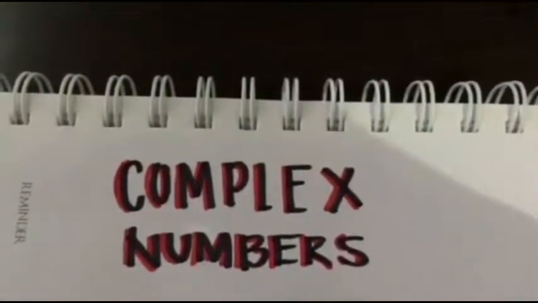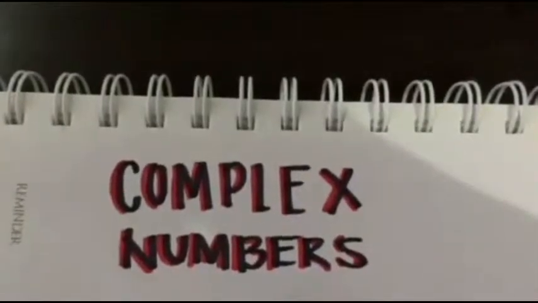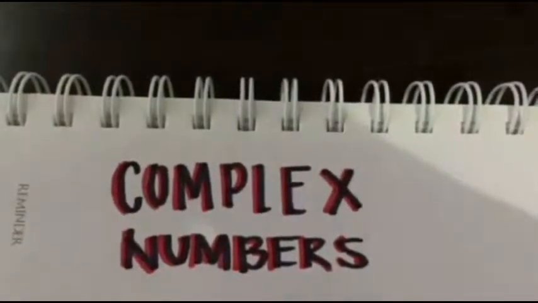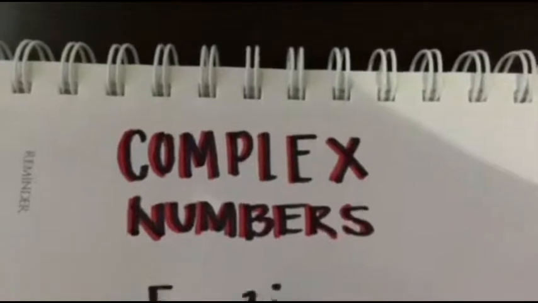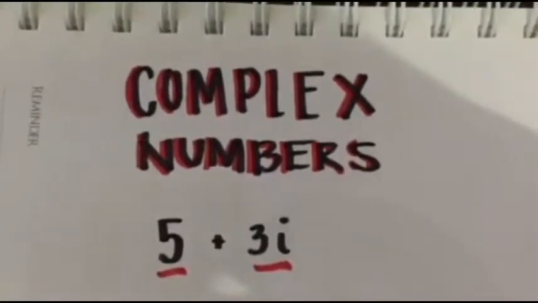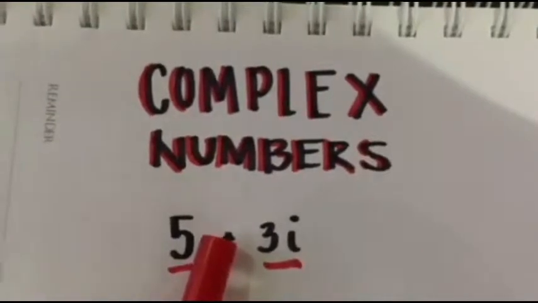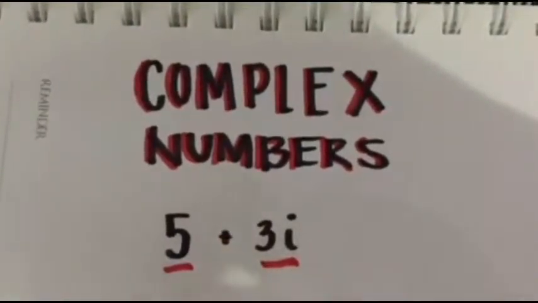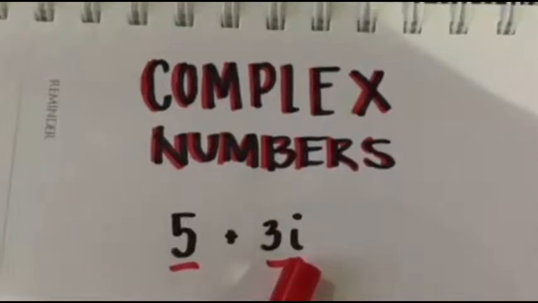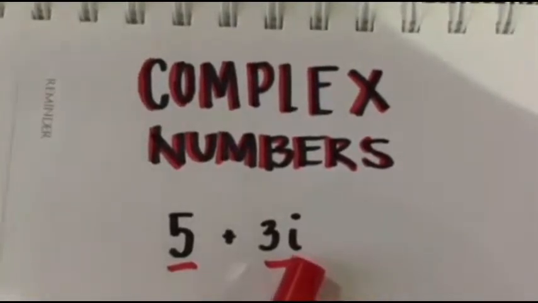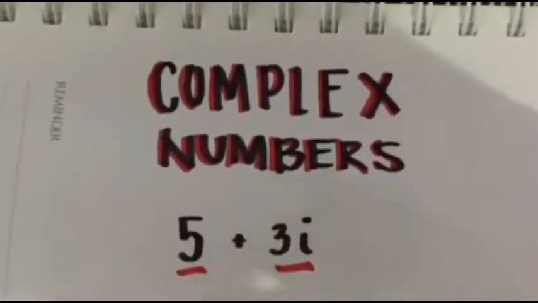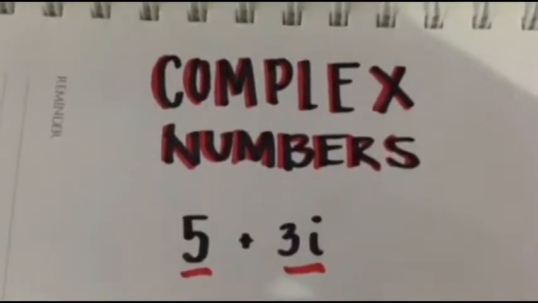What is a complex number? A complex number consists of a real part and an imaginary part. So take a look at this example: 5 plus 3i. We have this real number 5, which is the real part of the complex number, and we also have the imaginary number 3i, which is the imaginary part of this complex number. So this number 5 plus 3i is what a typical complex number looks like.